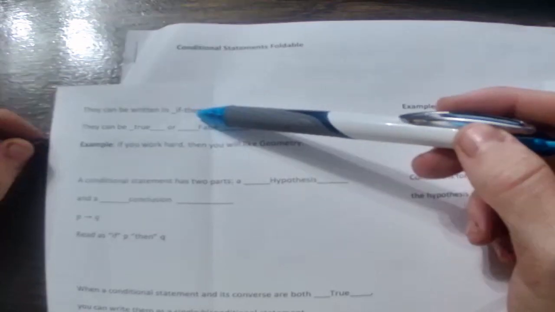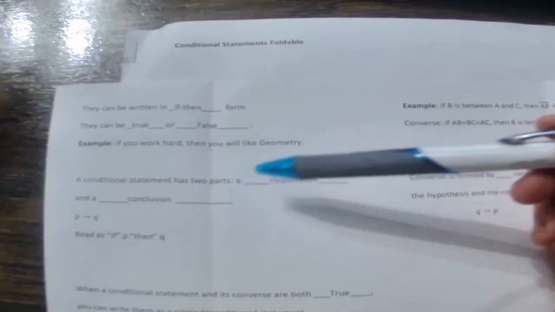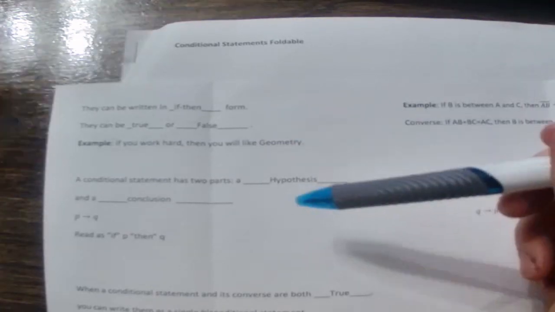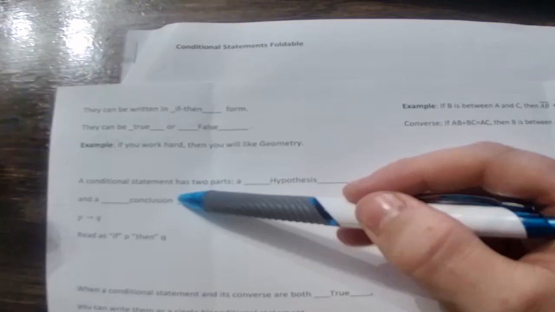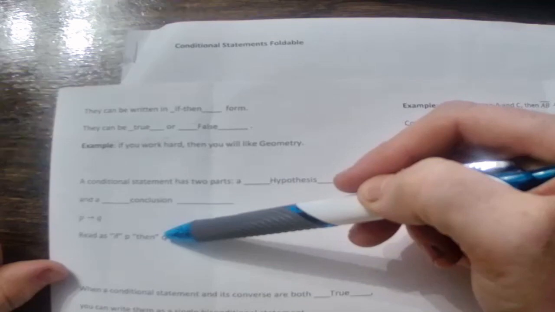For the conditional statement, a conditional statement is written in an if-then form. So it has to have a statement using if and then. They can be true or false. An example: if you work hard, then you will like geometry. For some people, that will be true. For some people, you might still not like geometry. Now, a conditional statement has two parts, a hypothesis and a conclusion. The way we read it is from P to Q. The if part is the P, the then part is the Q. And we'll eventually get to examples after I go through each of these.